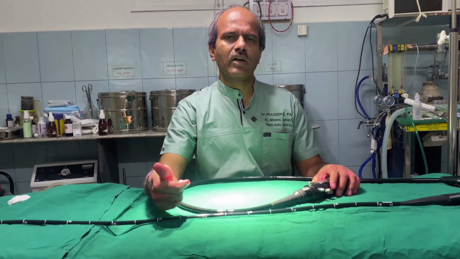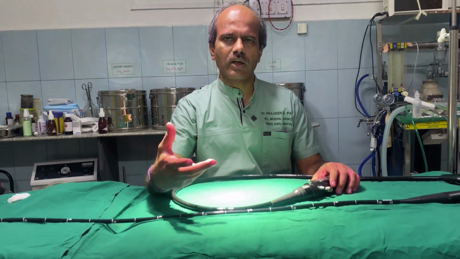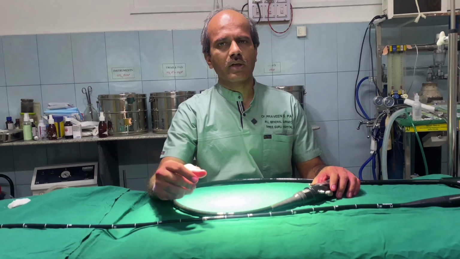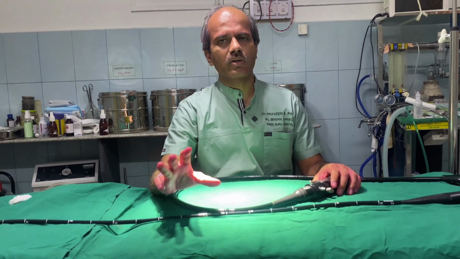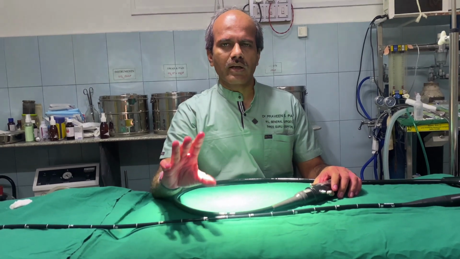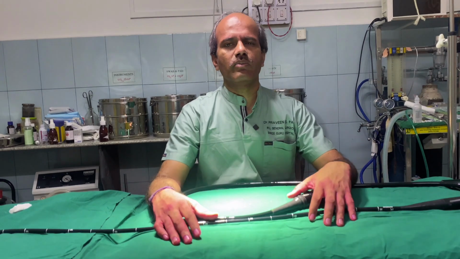Coming to screening endoscopy, if a first degree relative has already suffered from carcinoma of the esophagus or stomach, then even though the patient doesn't have any complaint, the patient has to undergo upper GI endoscopy every 10 years. Next comes therapeutic endoscopy.